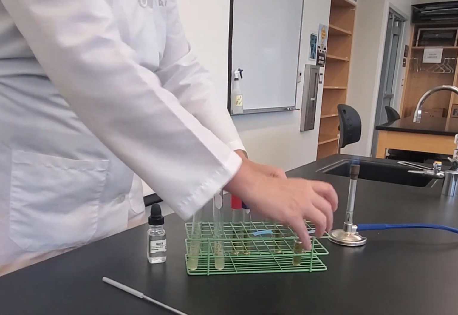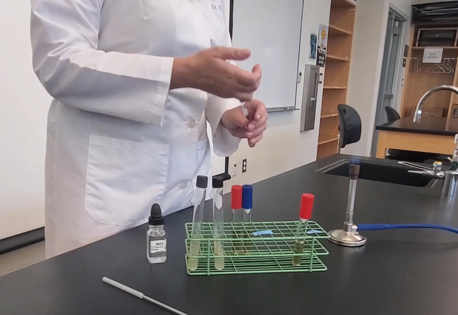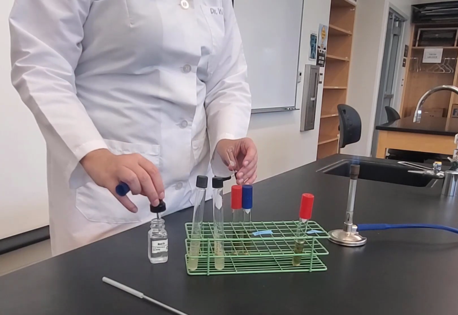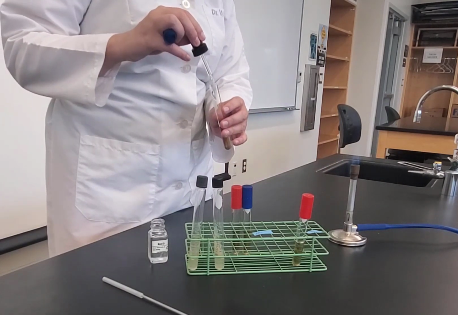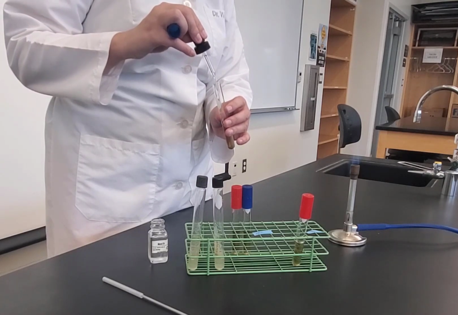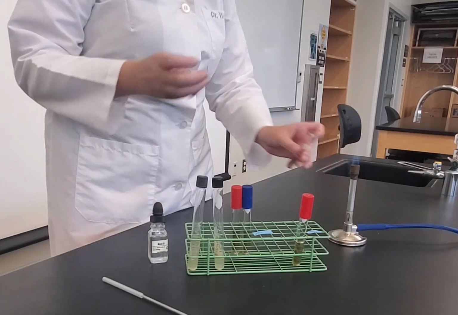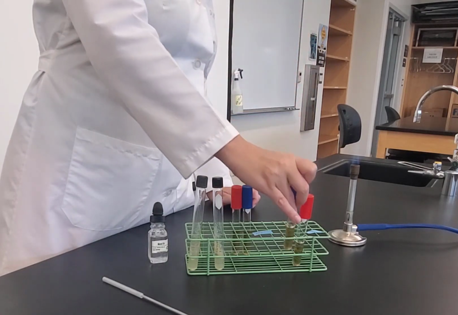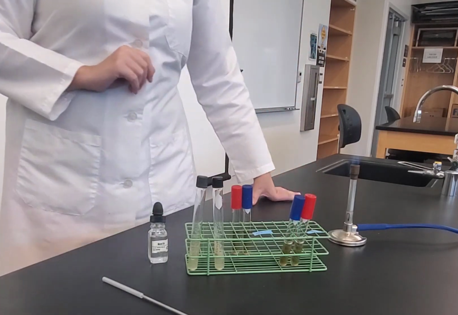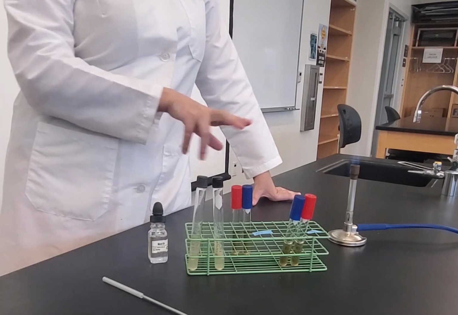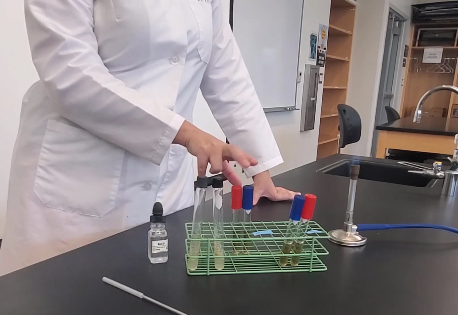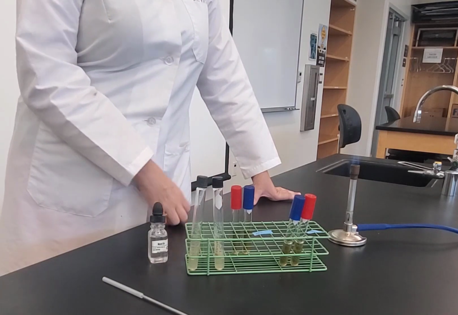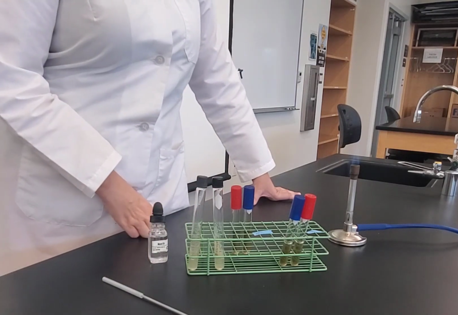So I need to repeat that for the blue cap. Flame it. You don't want to contaminate your dropper. Flame it, cap. And again, I have a nice little layer of mineral oil. So those tubes are done and they're ready to go in the incubator. And then I would repeat the same thing with my other organism. And so this is going to be your decarboxylase experiment.